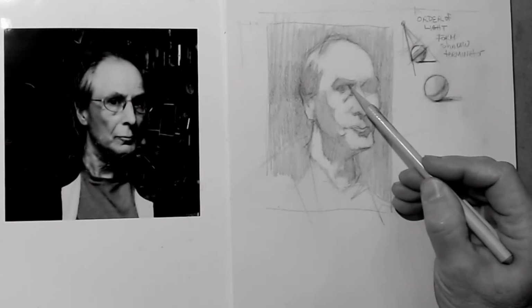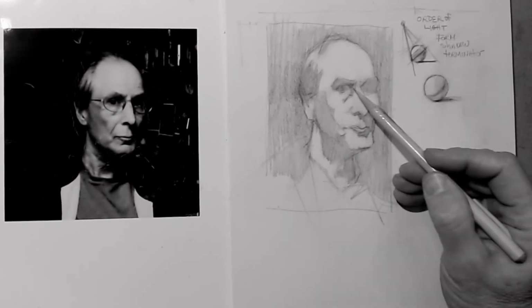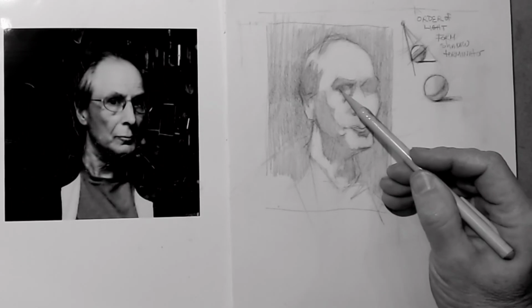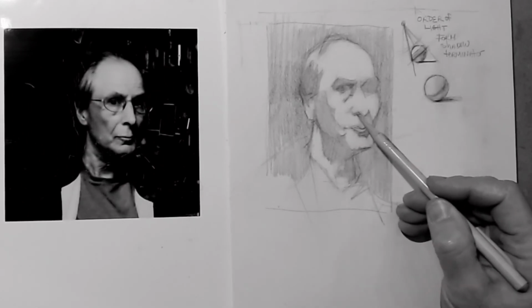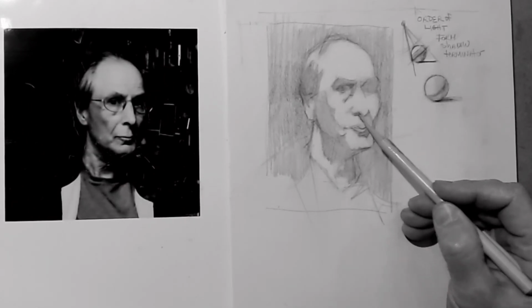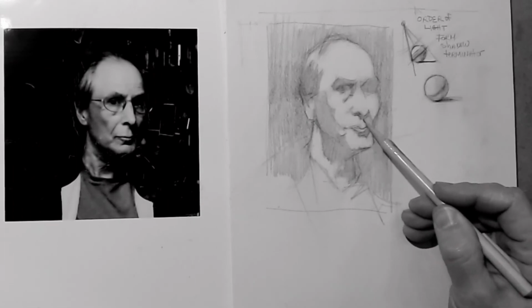That almost kind of keys things a little bit and tells me that really dark things are going to be here and here and a couple of other places.